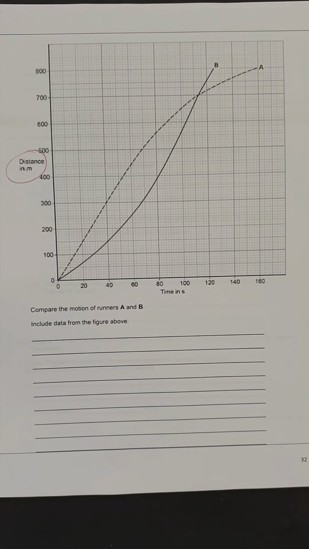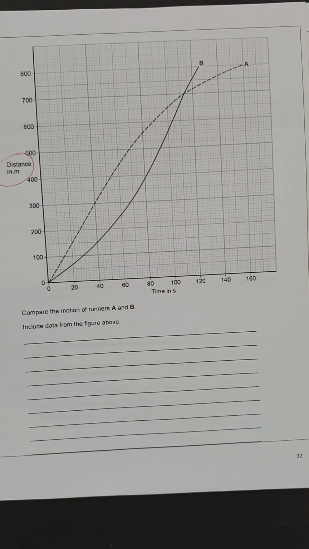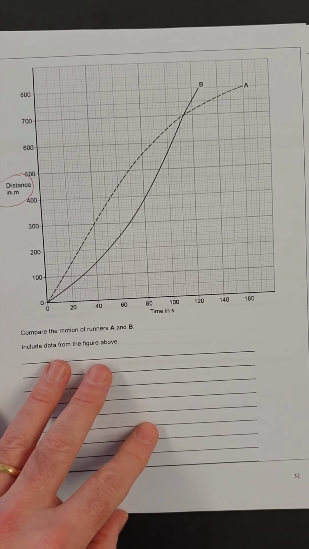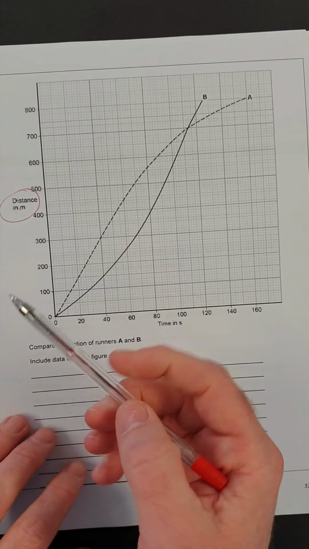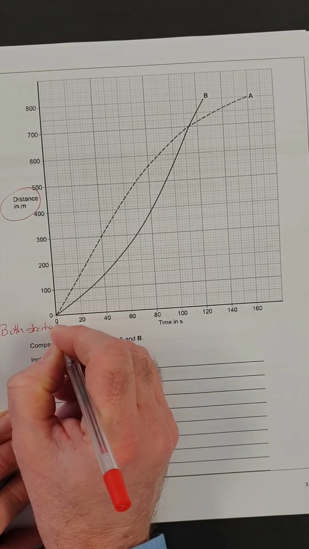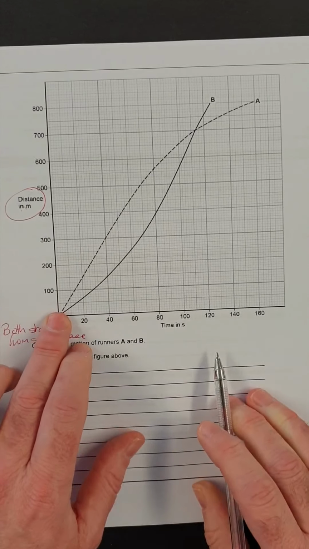Okay. We're looking to compare the motion of the 2 runners, and this is a 6-mark question, so I need to have relevant points written in a coherent way to compare their motion. So normally when I look at a graph like this, I start by looking at some of the key points, the key sections of the graph. So the first thing I can say is both started from the same place. So they're both starting from 0 here.